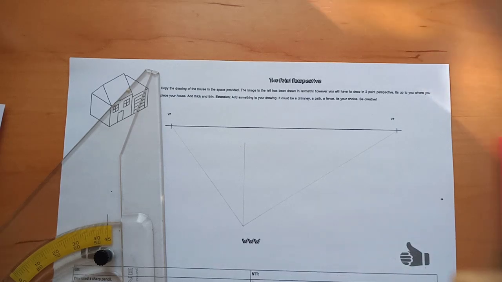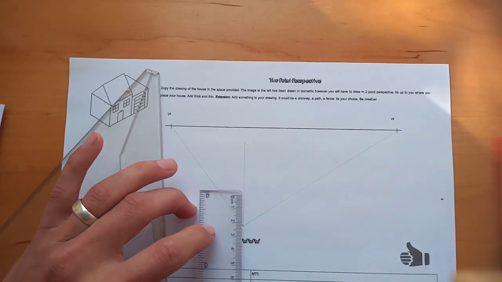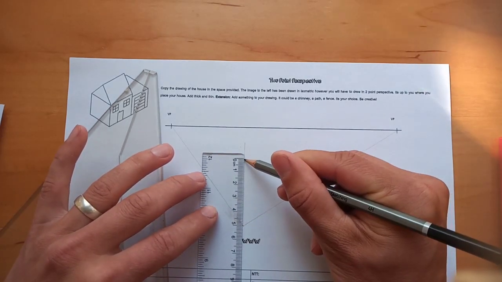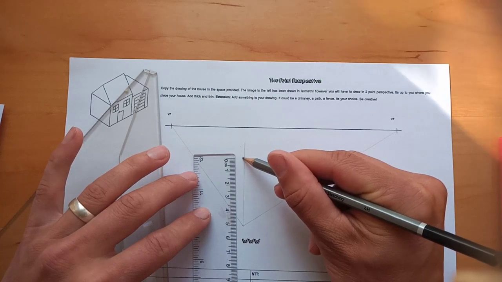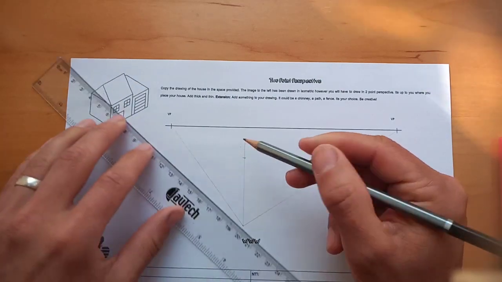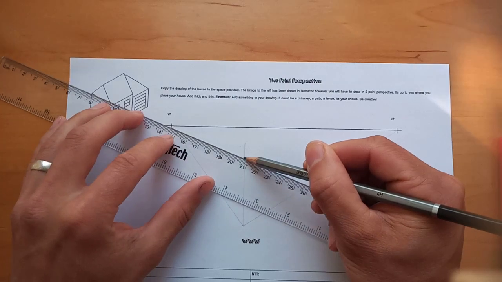Next, this is where we need a ruler, and there is a little bit of measuring to do on this task. We are going to measure a point 5 centimeters up from the bottom. I'm just going to put a little mark on there, and again from here we'll draw off to the vanishing points.